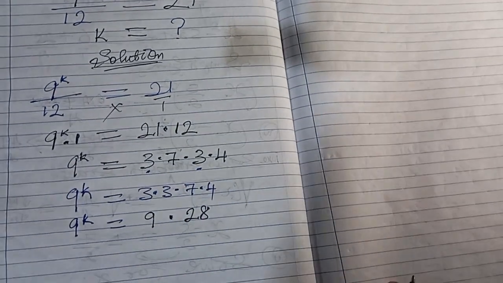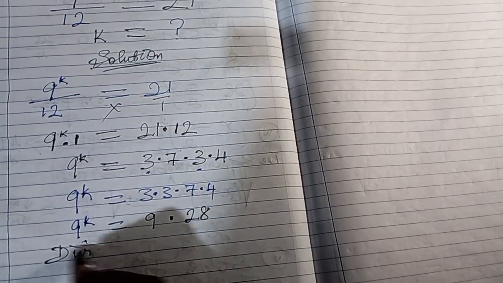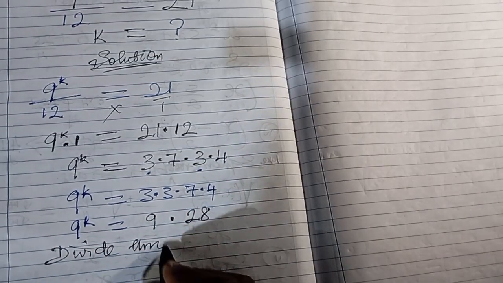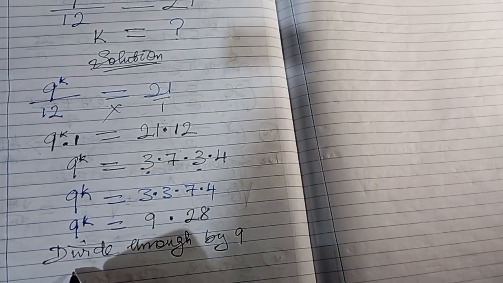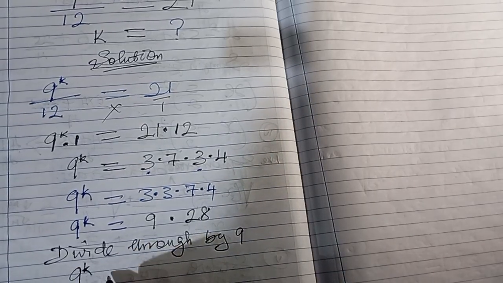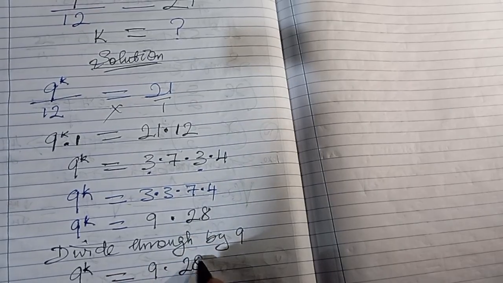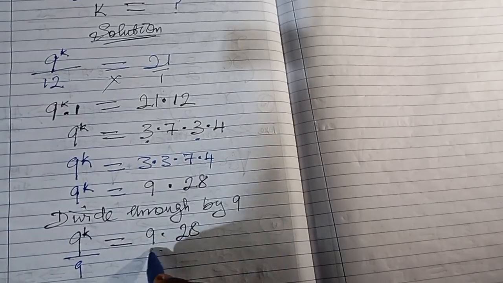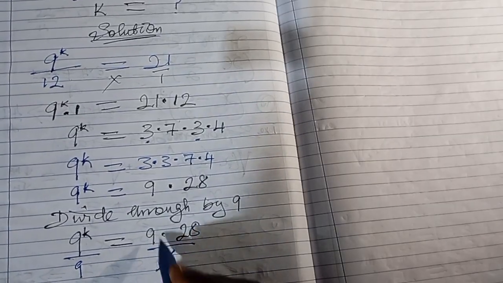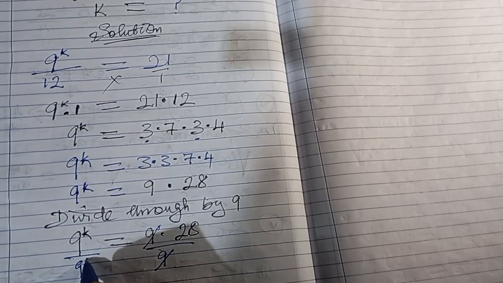Good. So divide through now by 9. I can have 9 raised to power k is equal to, so divided by 9, divided by 9. This 9 can cancel this 9. Then here there is an invisible 1 here.